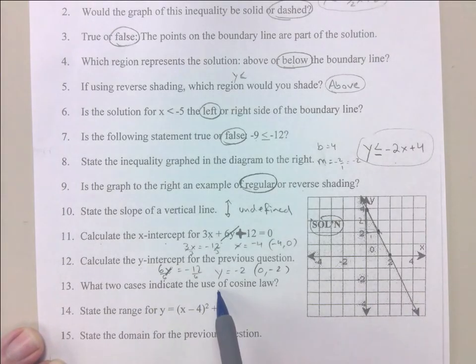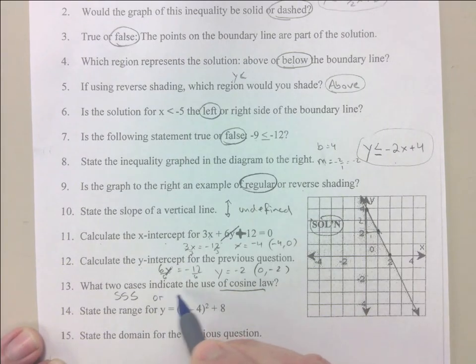The 2 cases that indicate that you have to use the sine law or cosine law would be side, side, side, so either write it or use the letters, or side, angle, side. Those are the 2 cases that I'm looking for there.